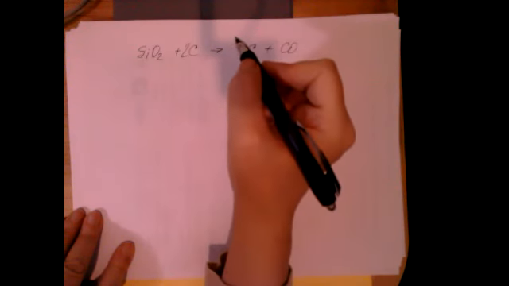But first we need to balance it. Yeah. 2 and only 1 here. So this way it will be balanced if I put 2 here, right? So now I have to multiply everything by 2 except this one.